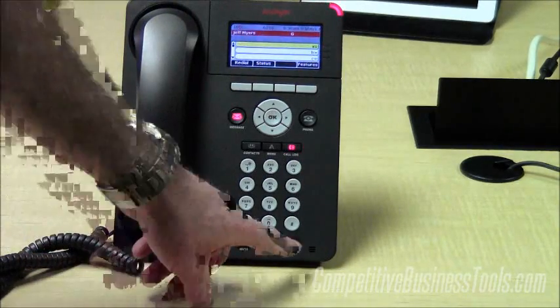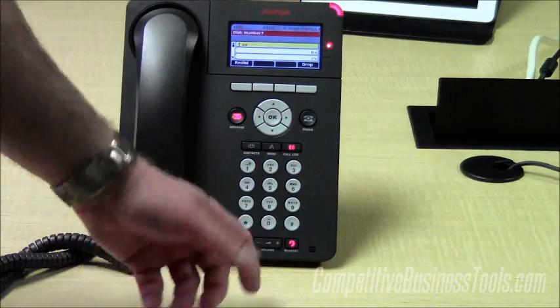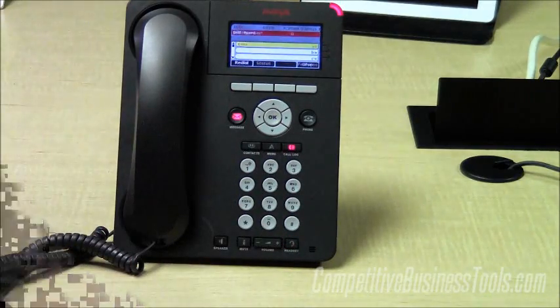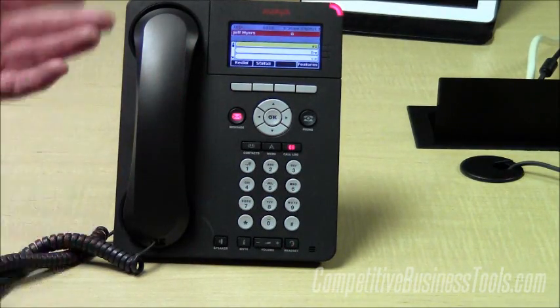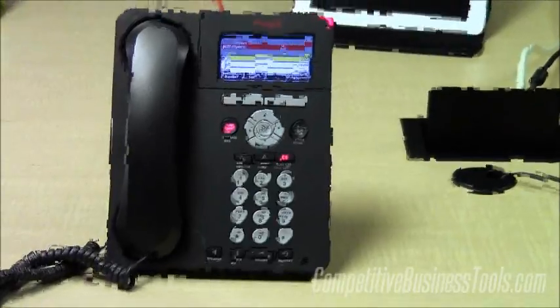It simply knows if the headset's plugged into the back to hit this, and now your headset draws dial tone and you can dial out, you can answer phone calls, so on and so forth. So that's really kind of nice for headset users. Now I'm going to go ahead and zoom in, and we want to get primarily the display.